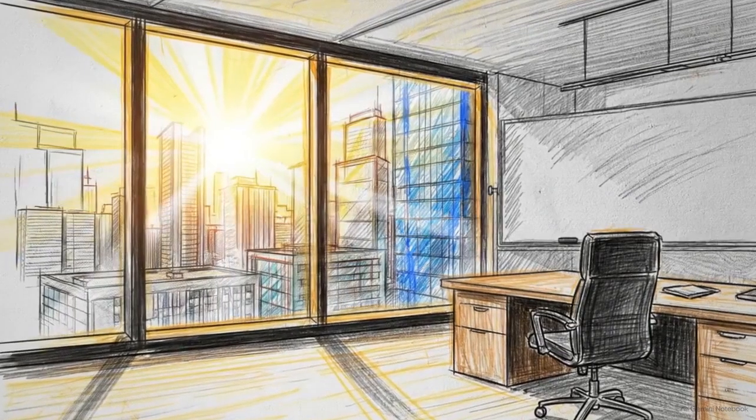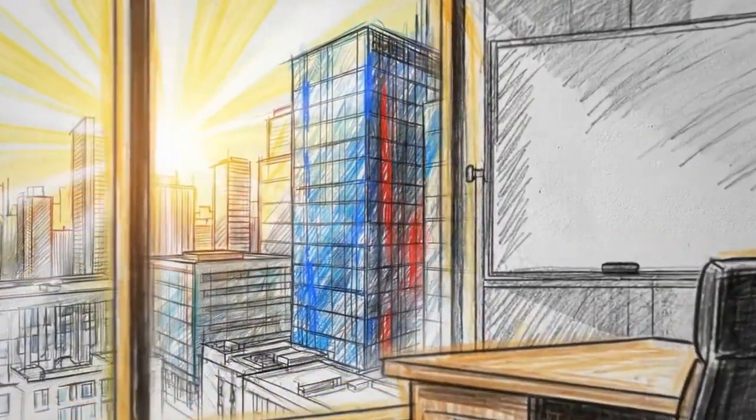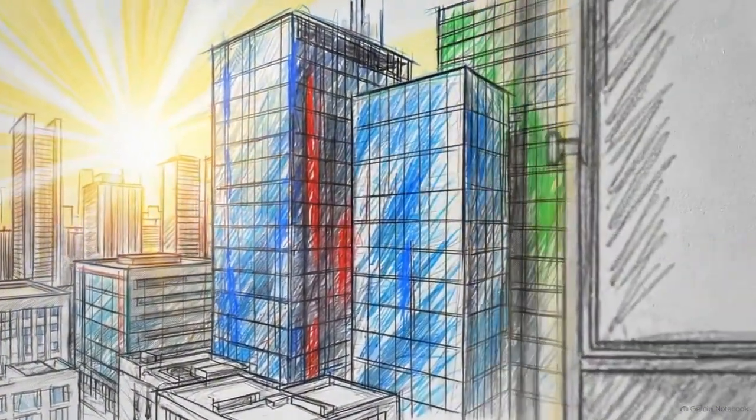Because it costs you exactly $0, the return on investment for getting hours of your time back is virtually unmatched. That's today's tool.